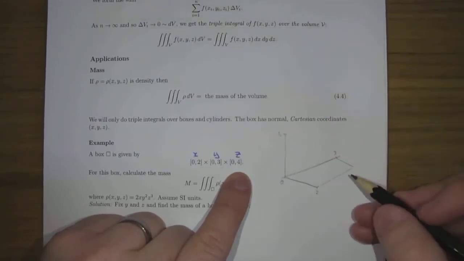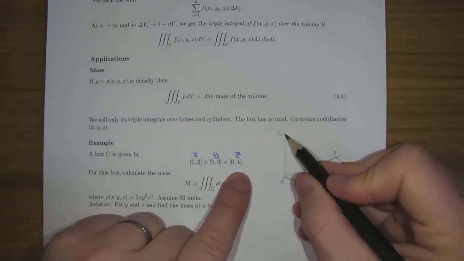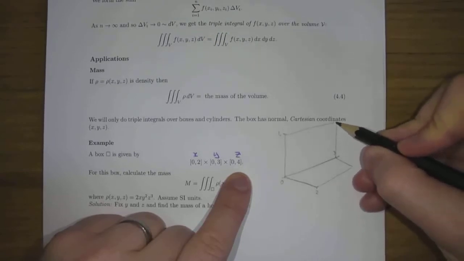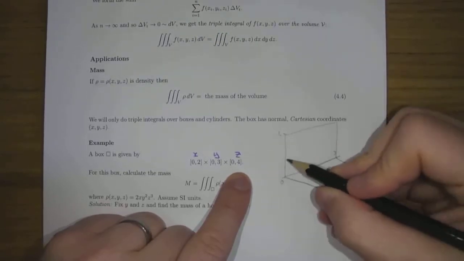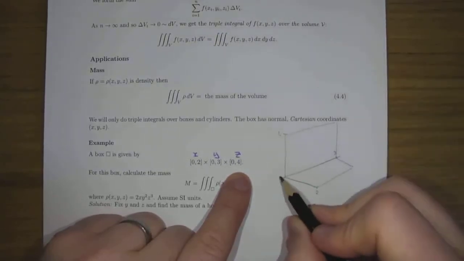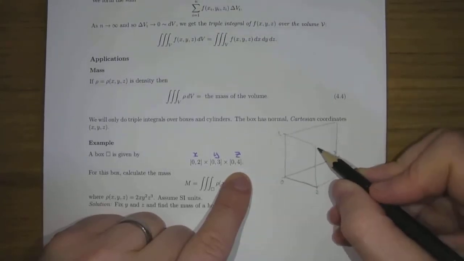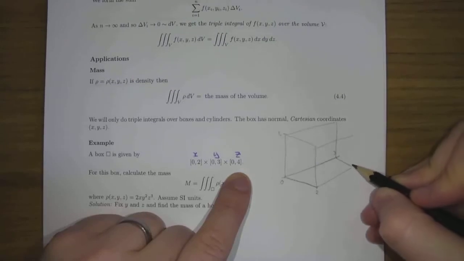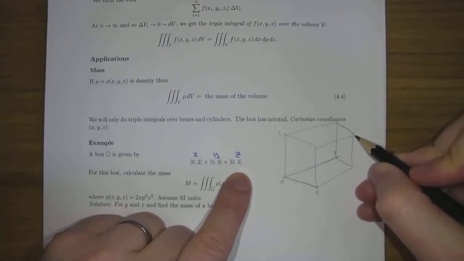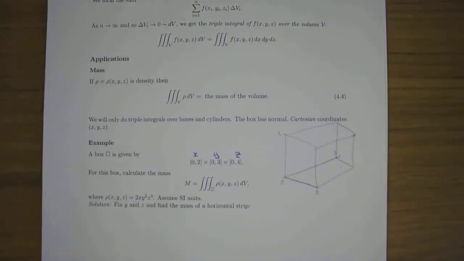Up to 4, so you'd have, now I'm not a great artist, so I want the same height going up, or I could come across here a little bit. Something like that anyway, that's supposed to be it. So we're going to find the mass of this box, but the density is equal to 2xy squared z cubed, and we're assuming SI units and it's mass, so the answer will be in kilograms.